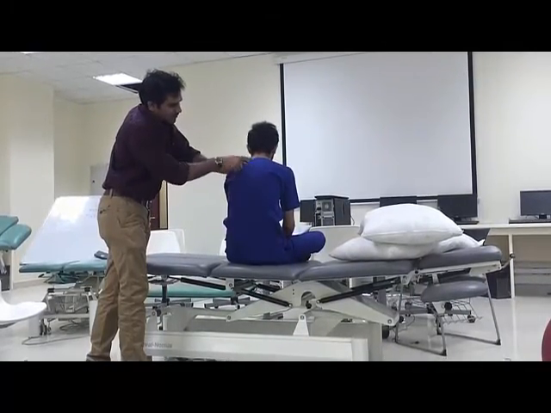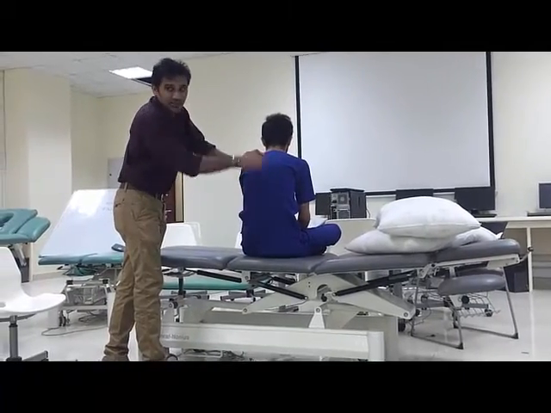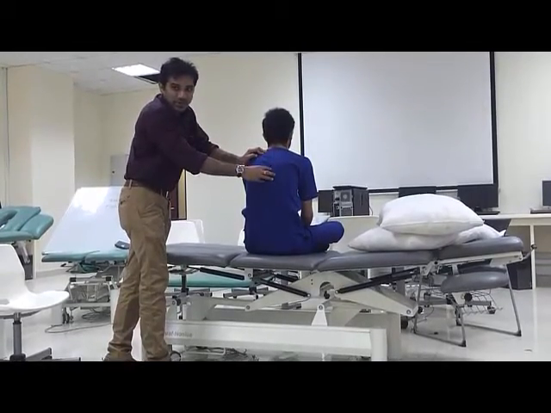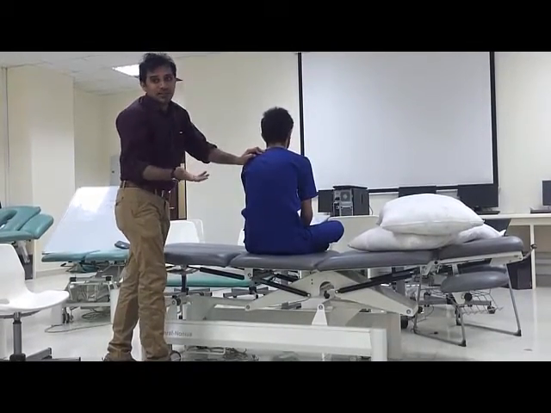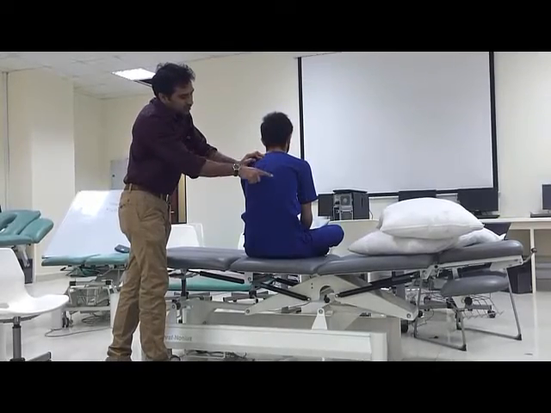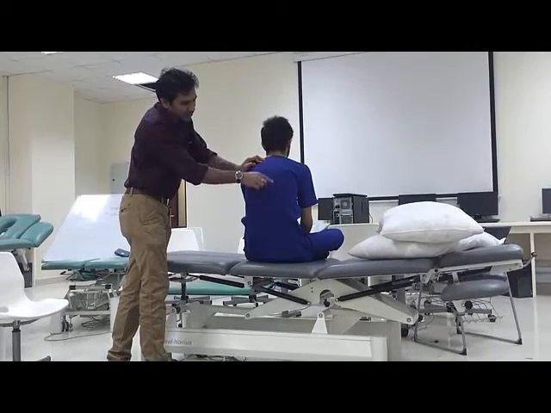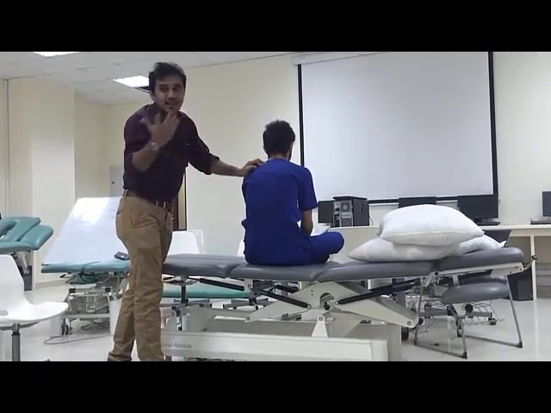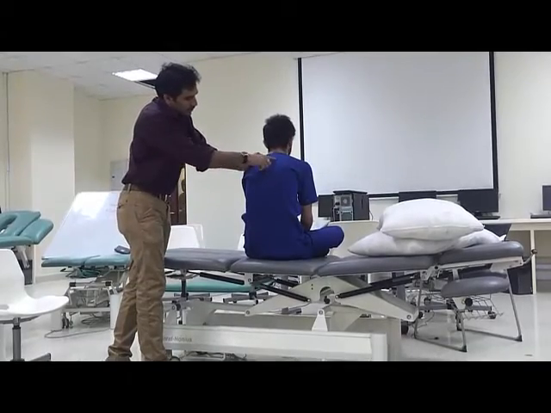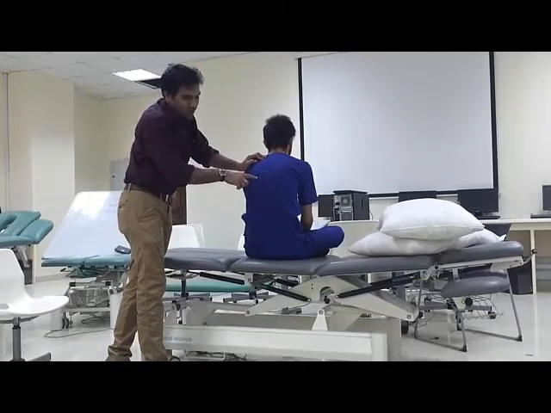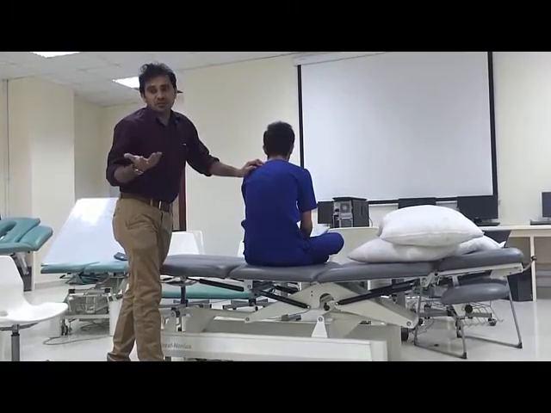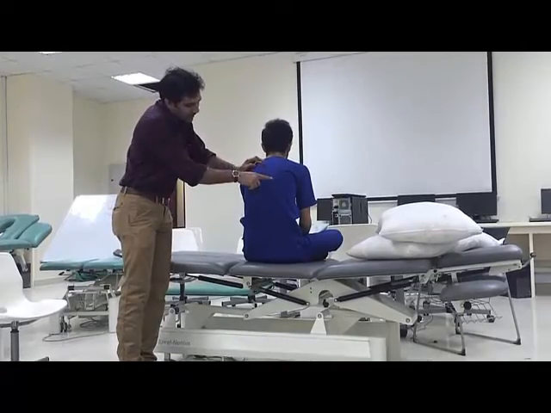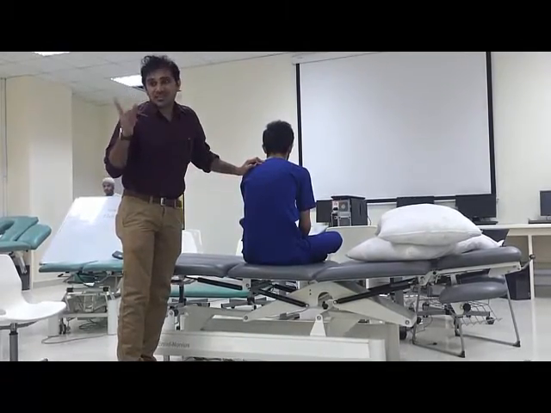Thoracic, cervical, lumbar, sacral. So scoliosis can be there in cervical, can be there in thoracic, can be there in lumbar. So the convex side we call it as, which side is convex? Right. We call it as right scoliosis. If convex side is on left side, we call it as left scoliosis. So whenever you are saying right or left scoliosis, you should take consideration of convex side.